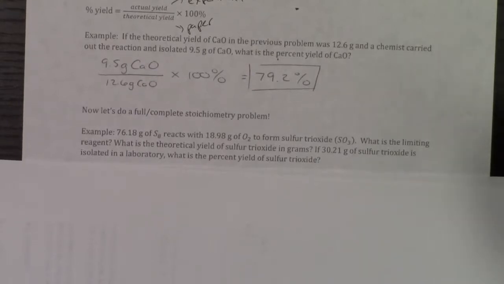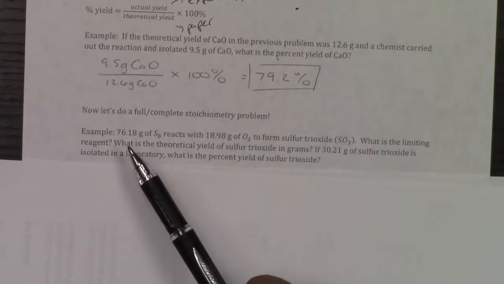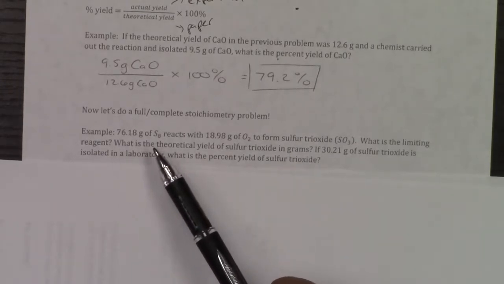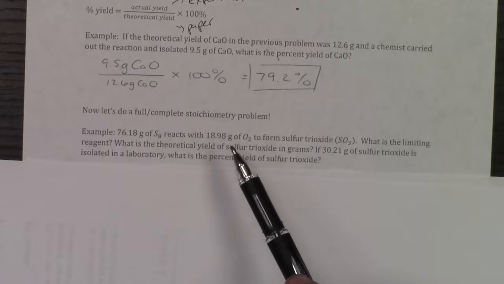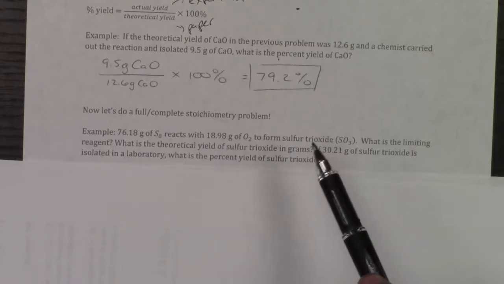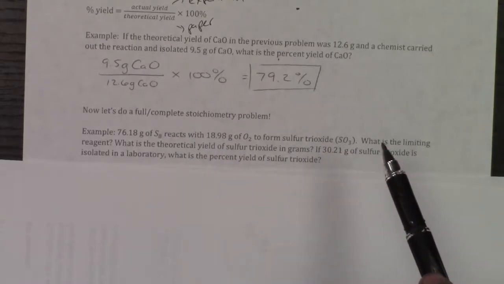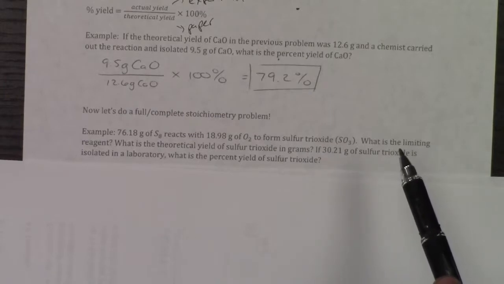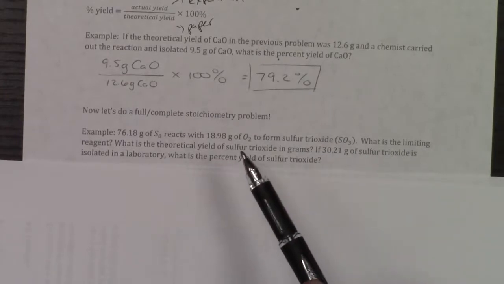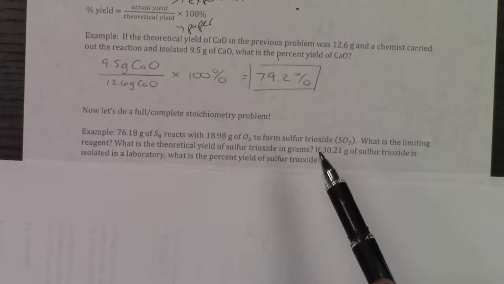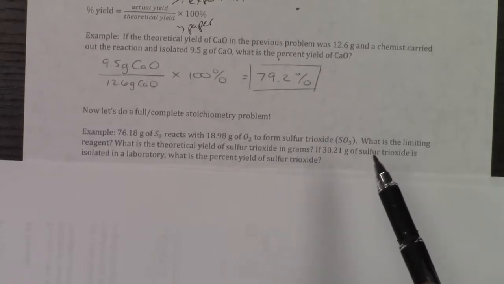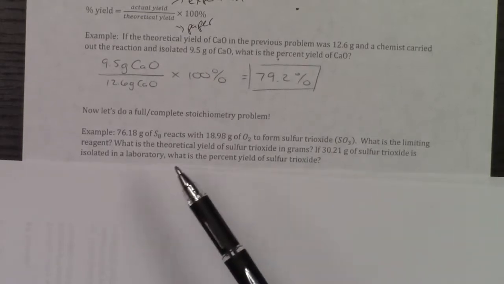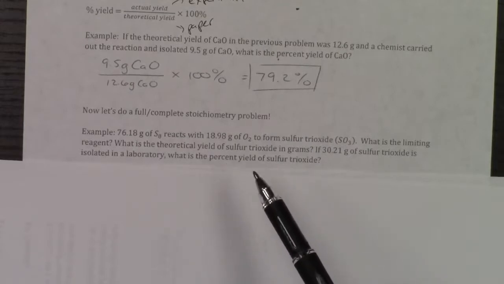So what I've got is 76.18 grams of S8, and it reacts with 18.98 grams of O2 in order to form sulfur trioxide. I want to find what is the limiting reagent, what's the theoretical yield of sulfur trioxide, and then if 30.21 grams of sulfur trioxide is isolated in a laboratory, what is the percent yield?